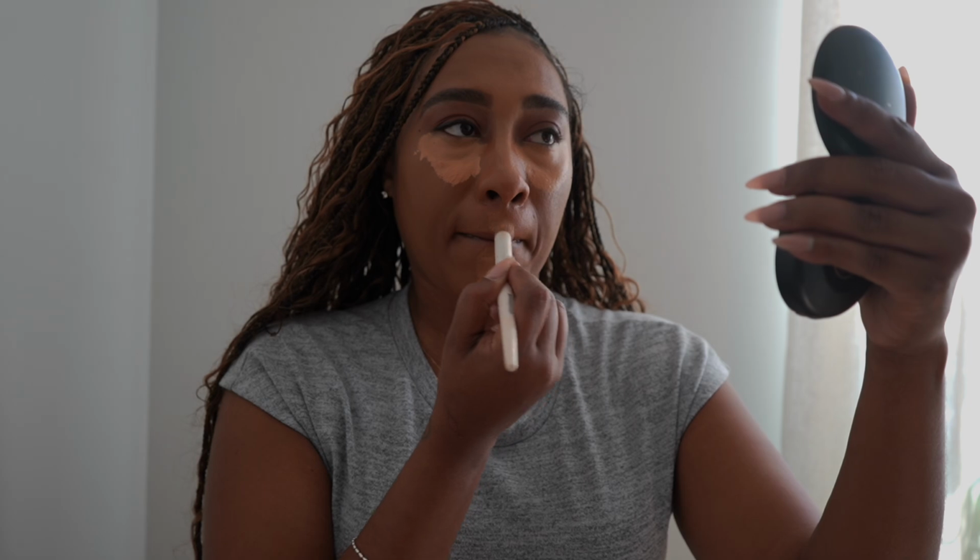Okay, now that I went in with the small brush to my liking and I got those smaller areas, I'm going to go in with the next brush and I'm going to do the same thing. And basically what I'm doing is just patting the concealer in. We are just patting that into our skin. We are not swiping.